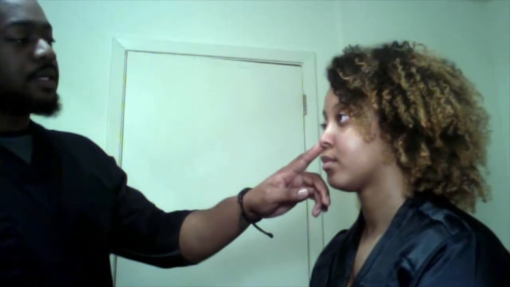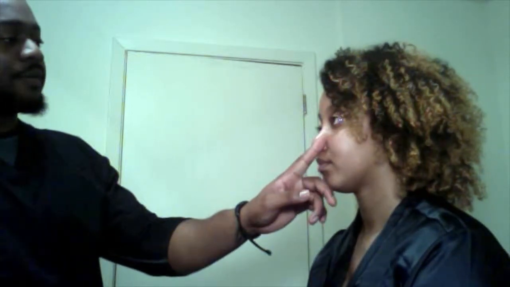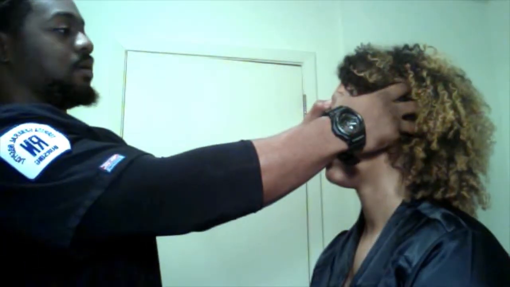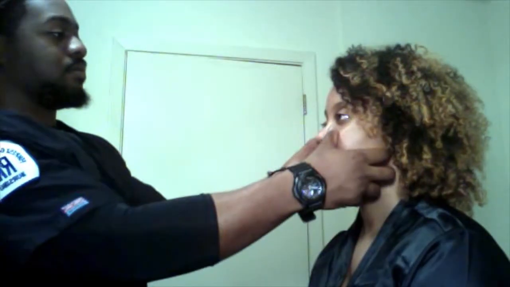Moving on to the patient's nose, I see no heavy drainage or any abnormalities. I will now assess the patient's patency of each naris. Sniff. Sniff. Any difficulty with either one? No. I will now palpate the patient's maxillary and frontal sinuses. Do you feel any pain or tenderness with either one?